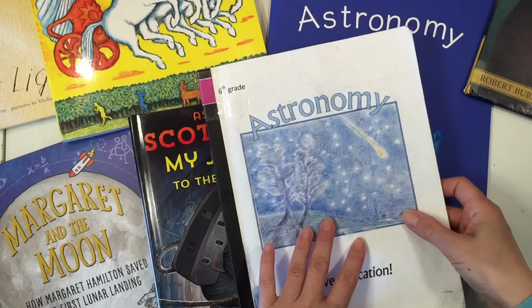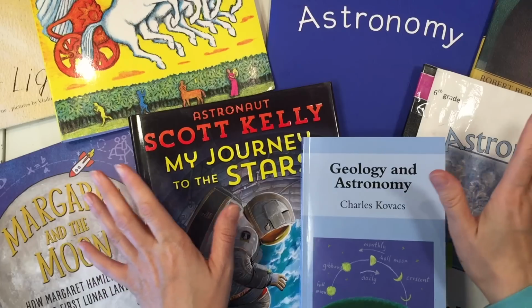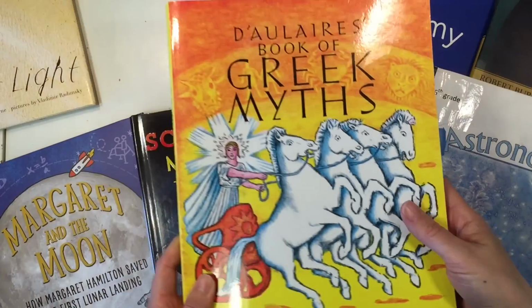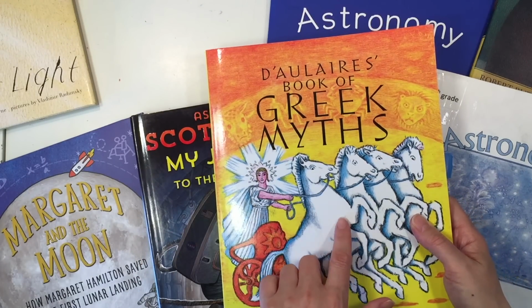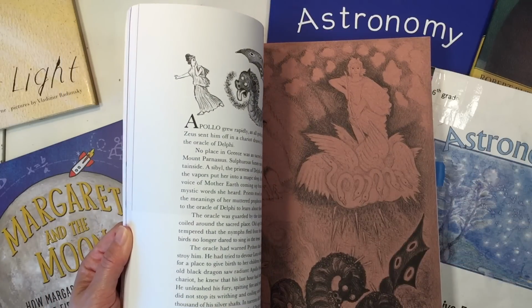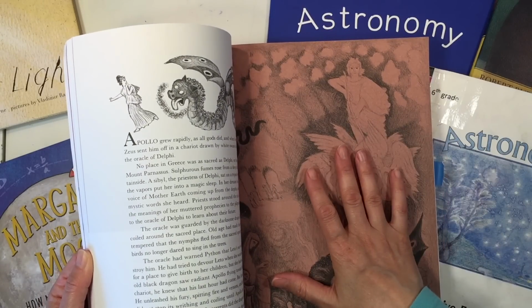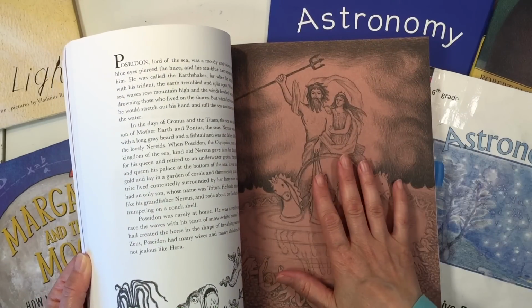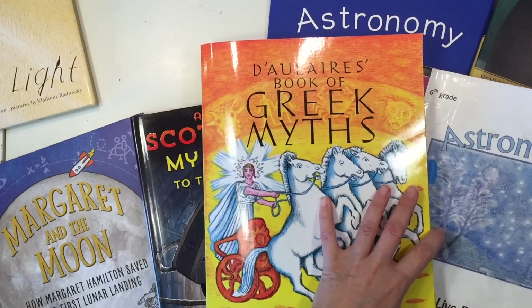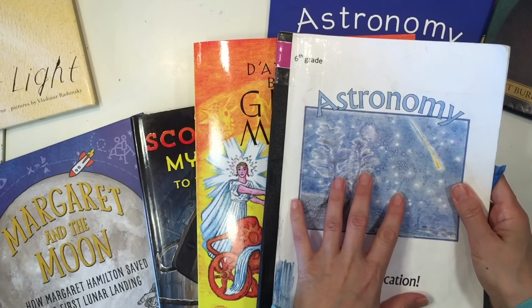Now, in addition to this curriculum, we also had a couple of other resource materials. One that the book does recommend that you use is a book on Greek myths, because the stories of the constellations are derived from Greek mythology and Roman mythology. So we went ahead and we read stories out of this book to complement our lesson.